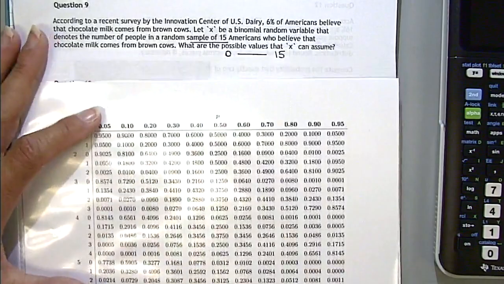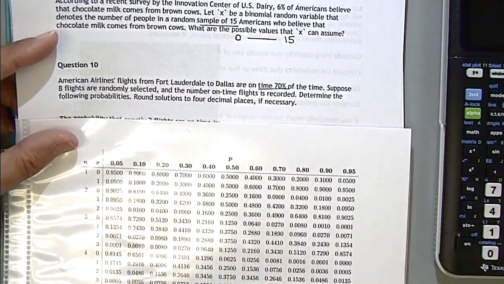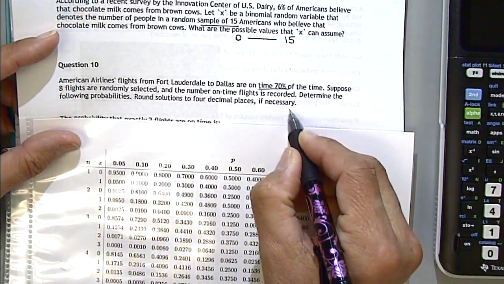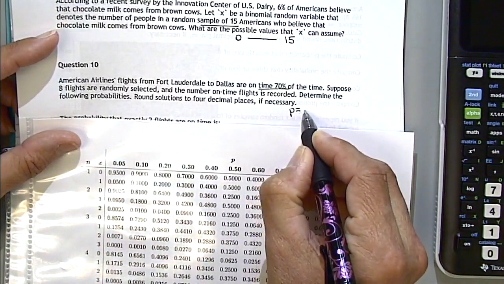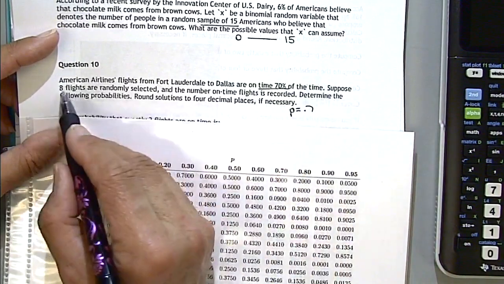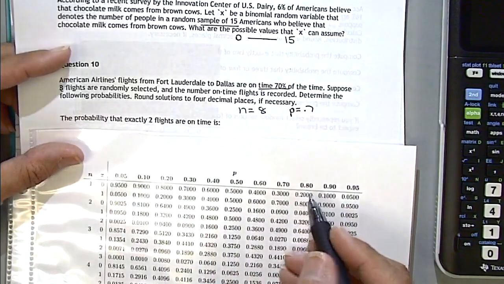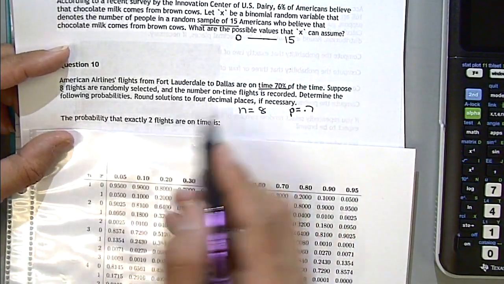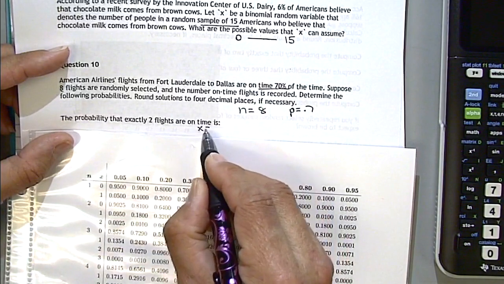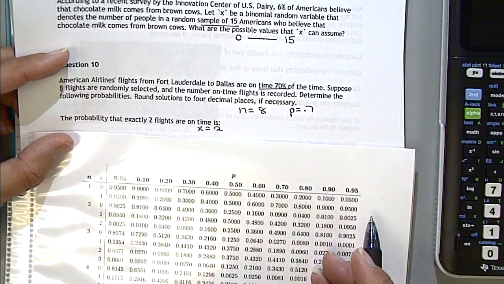So let's just use it real quick. On this one, it says we've got airline flights 70% of the time are on time. That would be my p-value if that's what they're looking for, and it is. I'm just shortcutting it here. And then they select 8 flights randomly. So that's how many I'm selecting out of, that is n. And then they want to ask the probability of 2. Well, x here is equal to 2. I found the pieces that I need to use the table, didn't I?